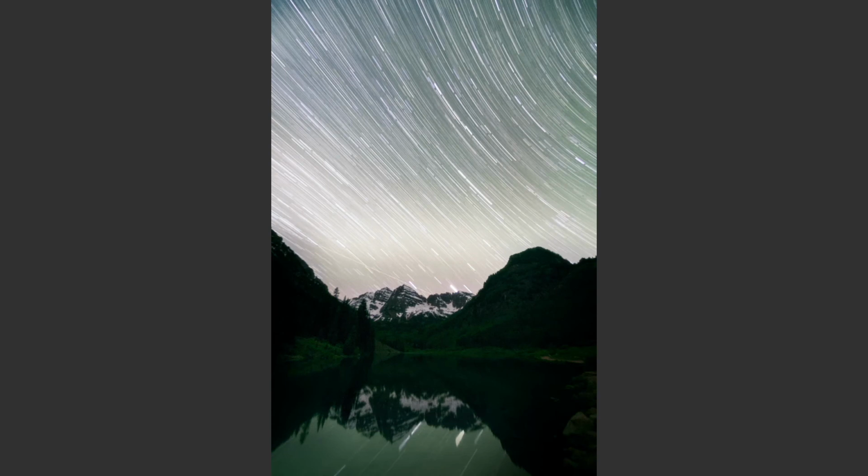This one, long exposure night photography. I was trying to capture these star trails in the sky, so that turned out pretty cool, kind of like I wanted it.